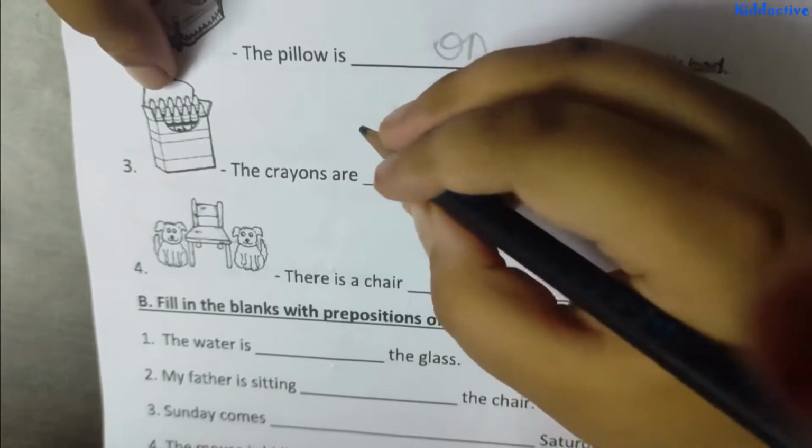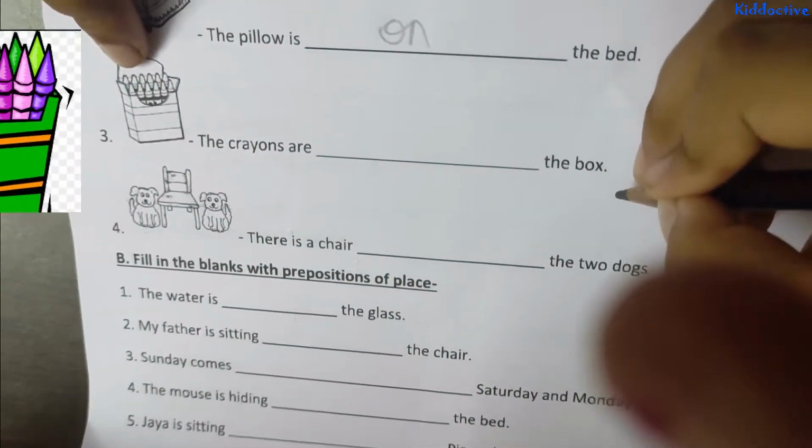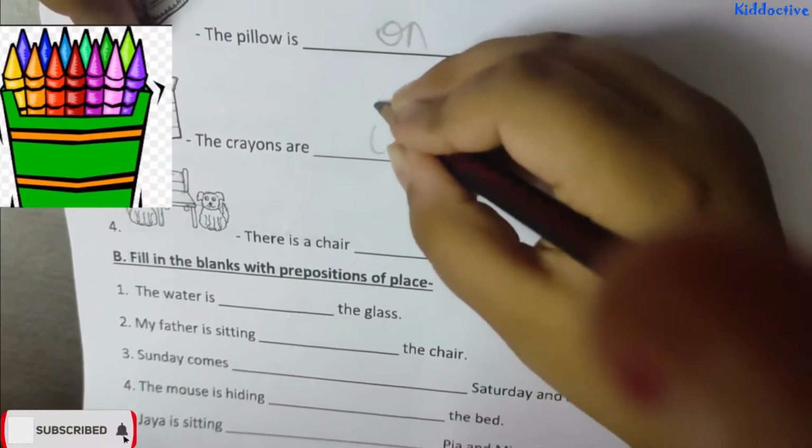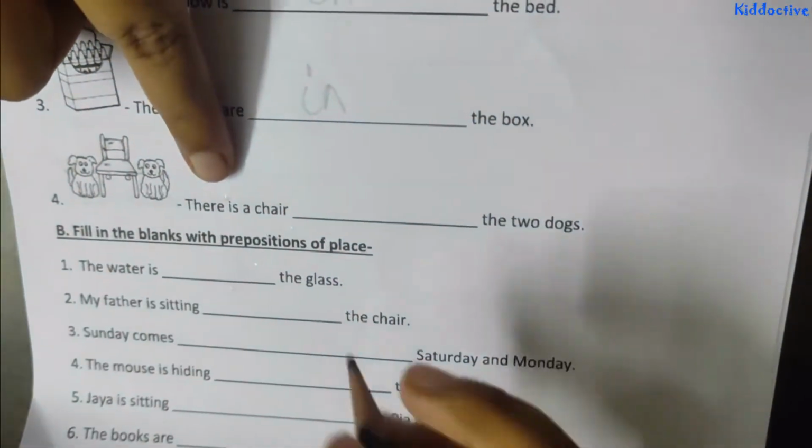और यहाँ पे क्या है? ये the क्या crayons है? Crayons are that's in the box. In the box. Very good. यहाँ पे कहाँ क्या क्वेश्चन है देखो?